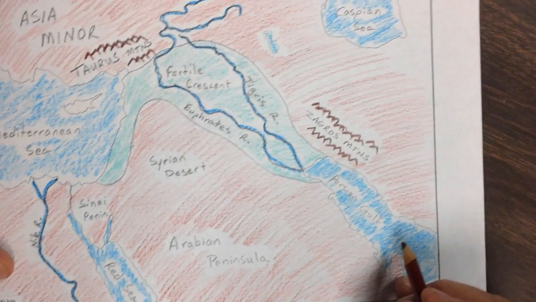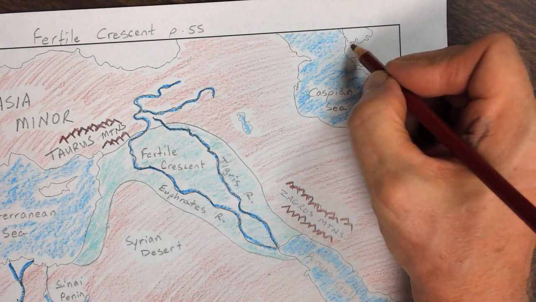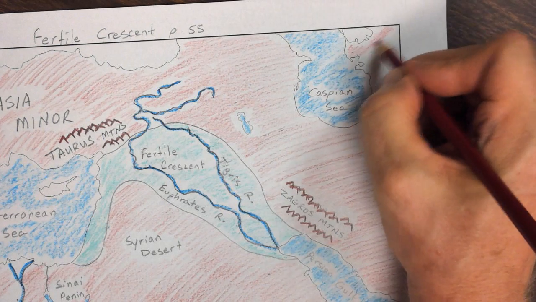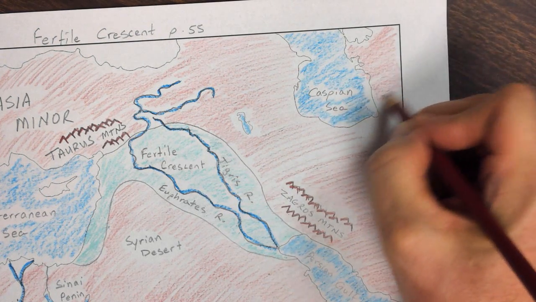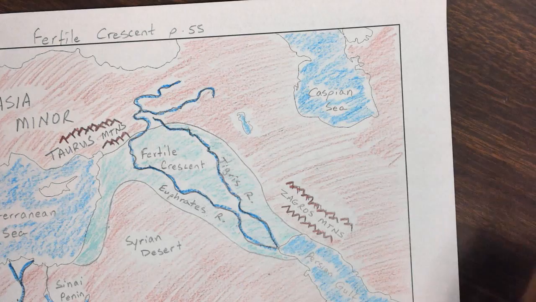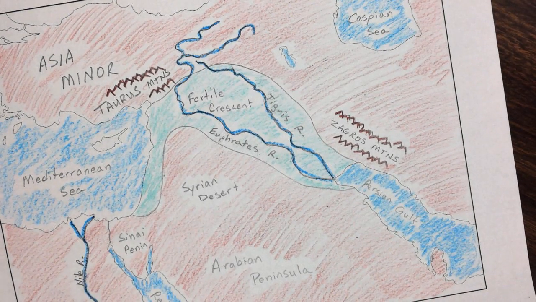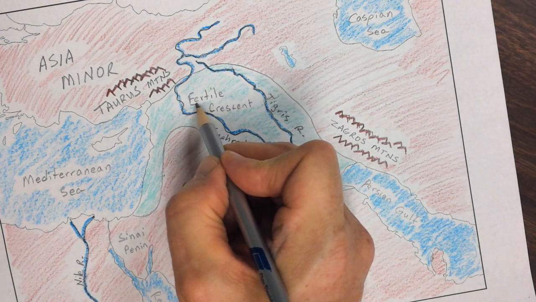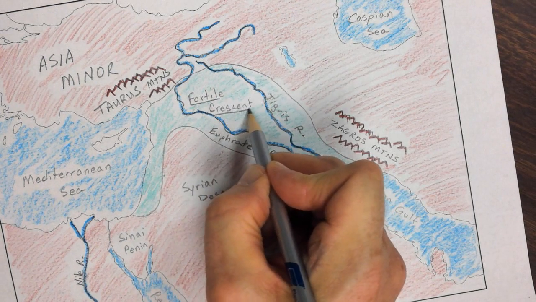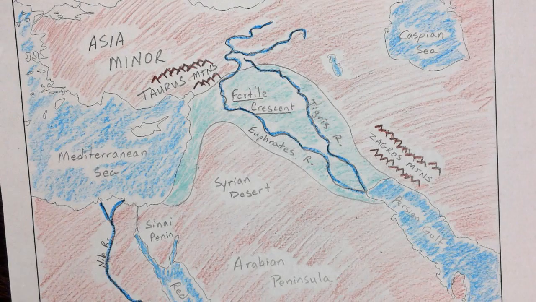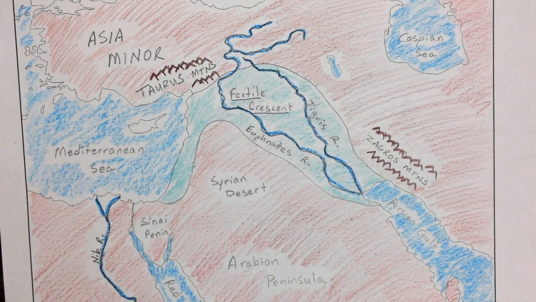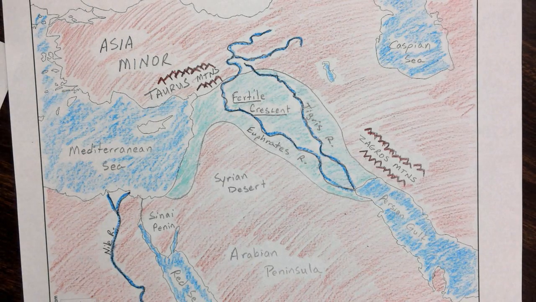Oh, I missed this part up by the Caspian Sea. Remember, I'm barely touching the paper. There we go. Fertile Crescent. Okay, and that's it.